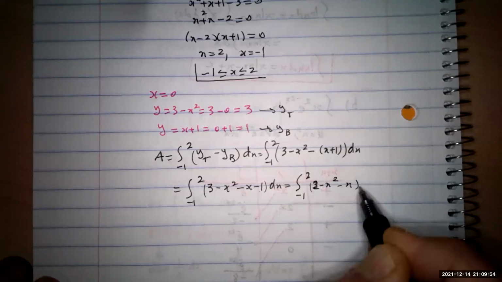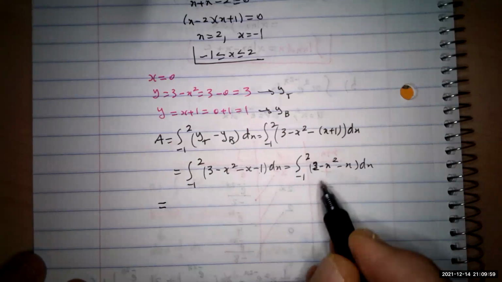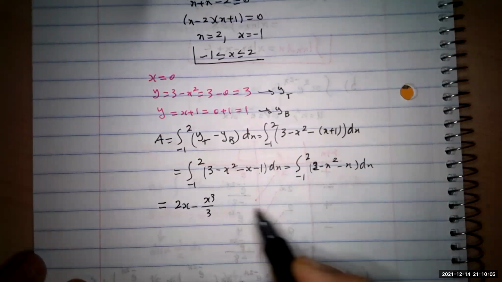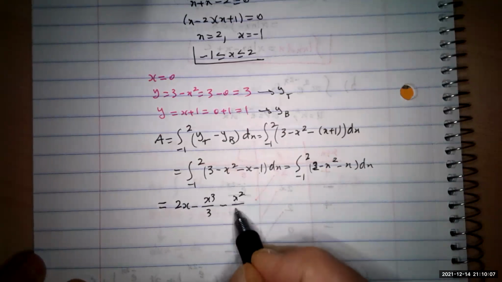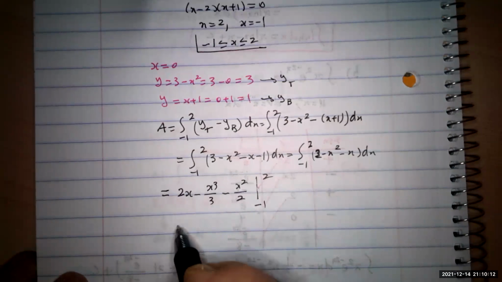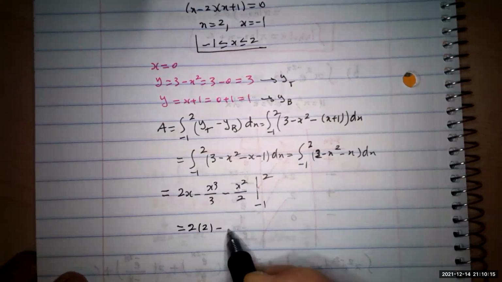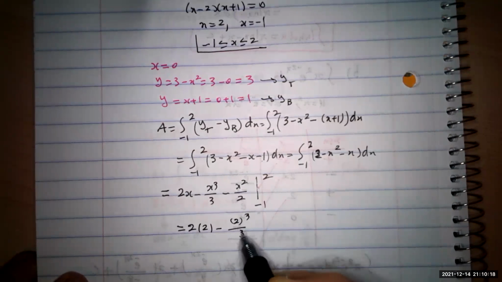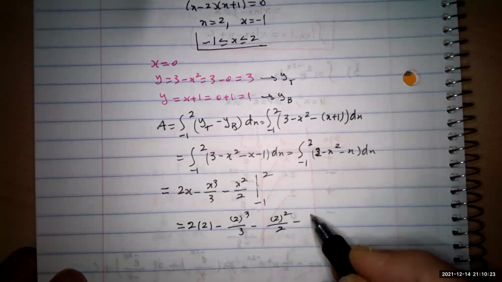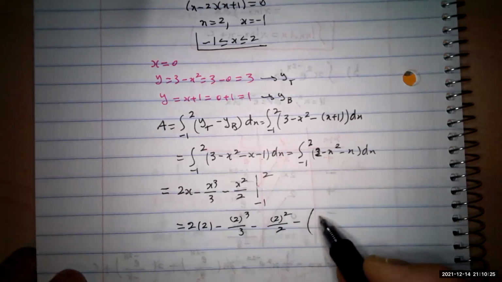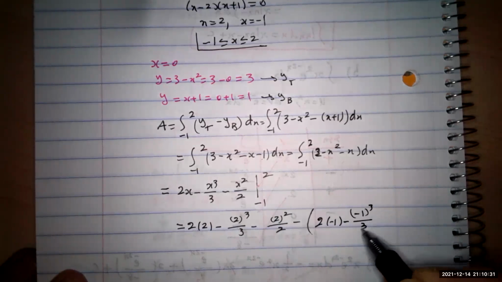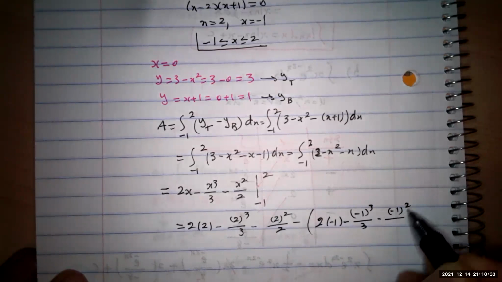Now we have to integrate it. Usual integration: 2x minus x cubed over 3 minus x squared over 2, to be evaluated from negative 1 to 2. Carefully you substitute. It's going to be 2 times 2 minus 2 cubed over 3 minus 2 squared over 2, minus, open up the parentheses and apply the negative 1: 2 times negative 1 minus negative 1 cubed over 3 minus negative 1 squared over 2.